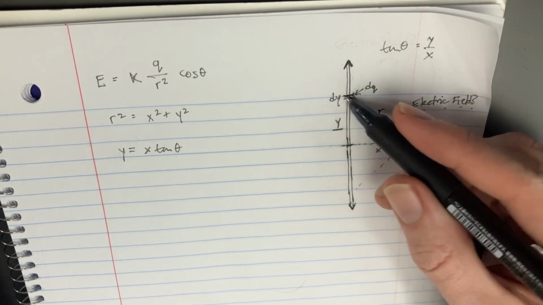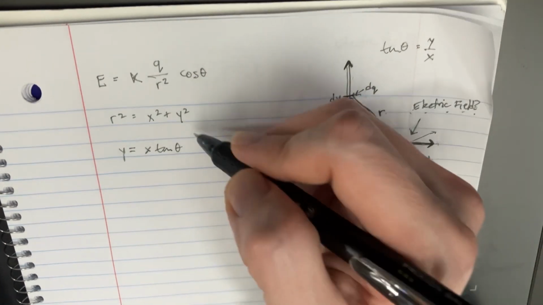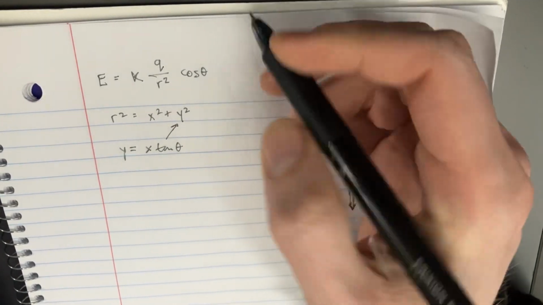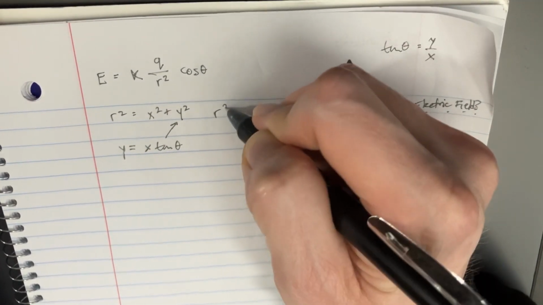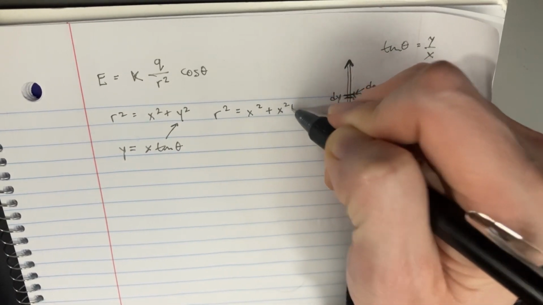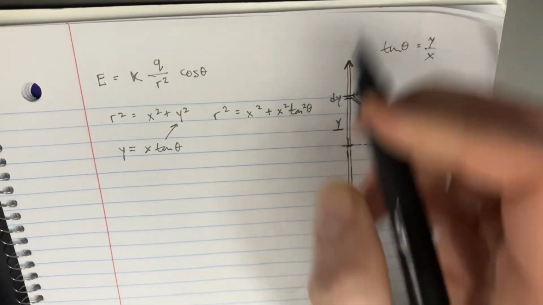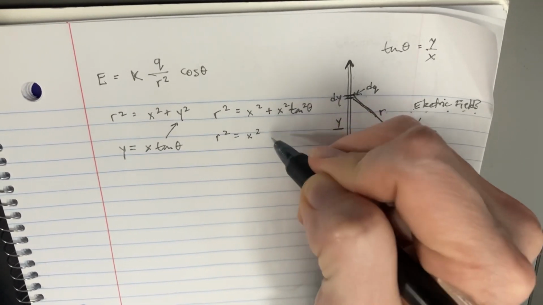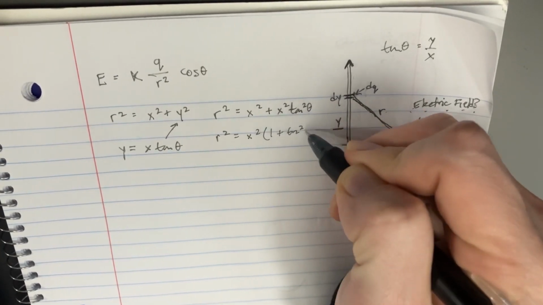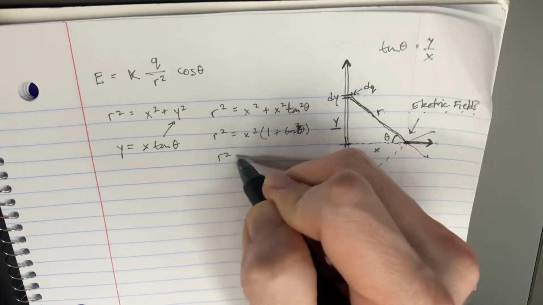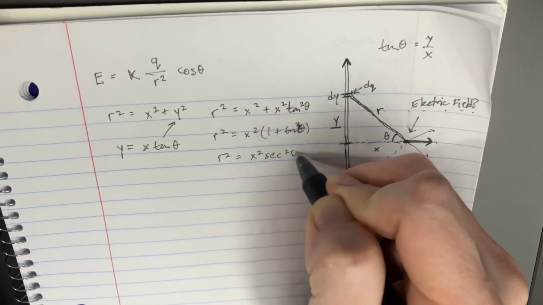If we want to figure out what dy is, well, let's not worry too much about that. Let's just plug y into this equation. So r squared equals x squared plus x squared tan squared theta. Then r squared equals x squared times (1 plus tan squared theta), and of course this is r squared equals x squared secant squared theta.